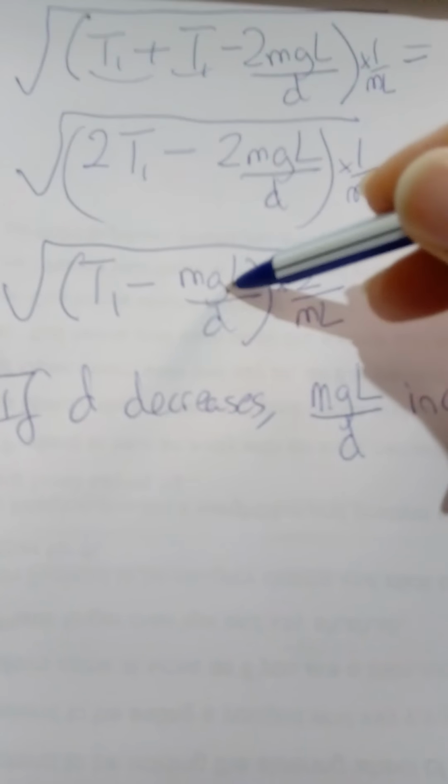This means that T1 minus mgL on d, if this value is going to increase, it will decrease. So T1 minus mgL on d is going to decrease. And if this value decreases, omega decreases. So we can say omega decreases, or it will rotate with a smaller angular velocity.